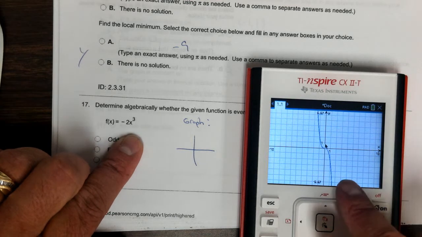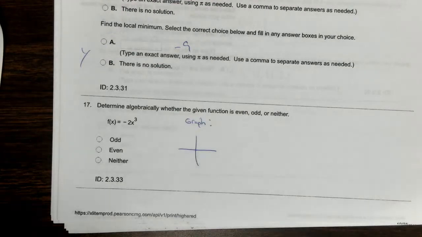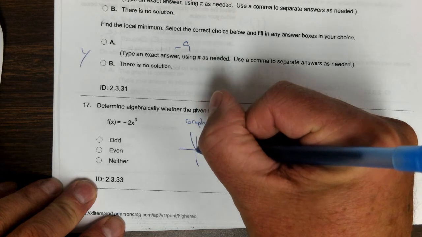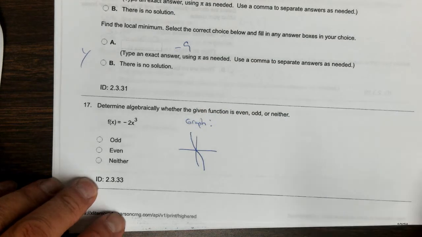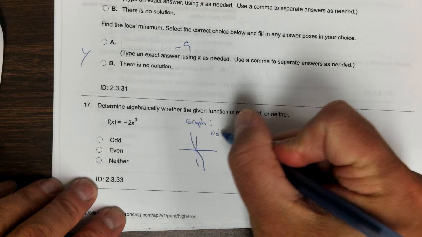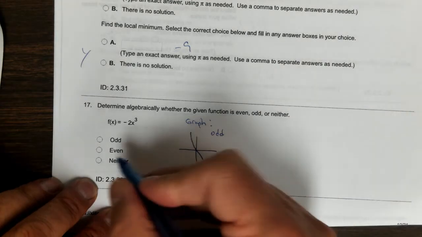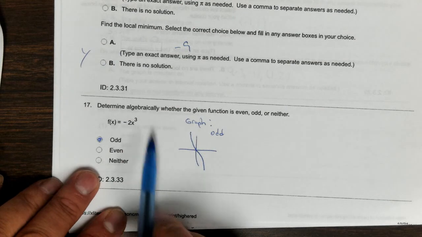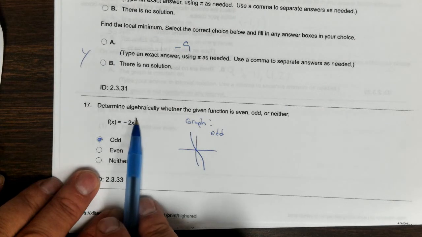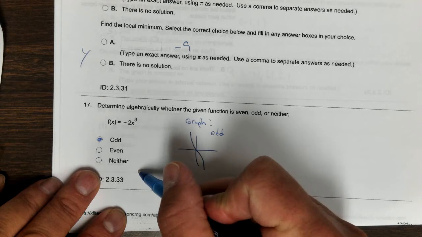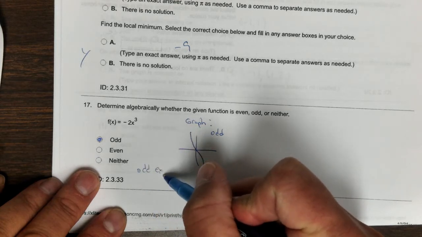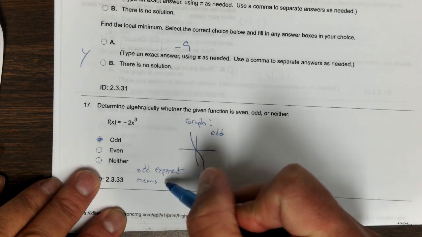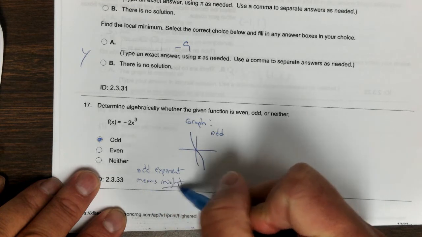It's like that. It exactly goes through the origin, which means it's going to be odd. So you kind of know that right off the bat. What we said is if it's an odd exponent, it might be odd. Odd exponent means might be odd.